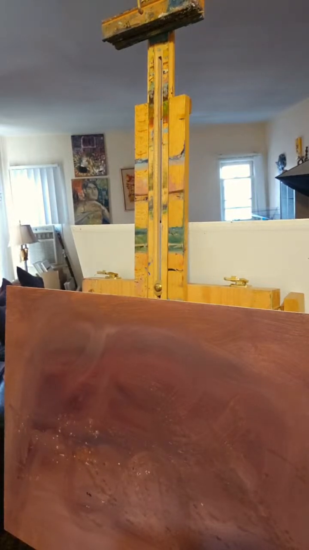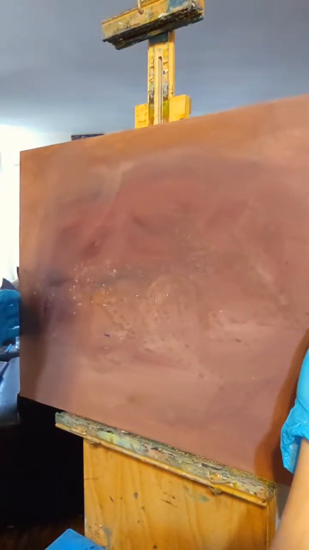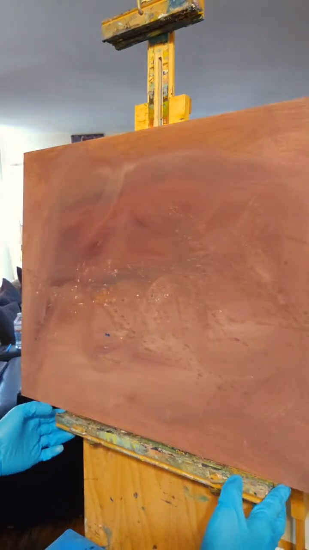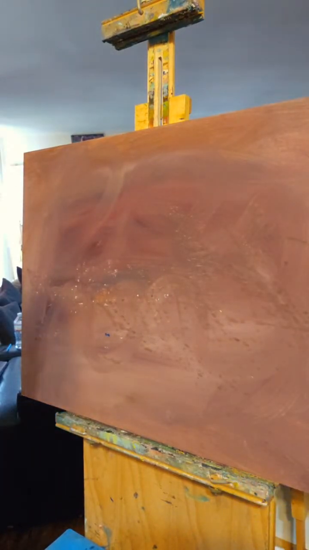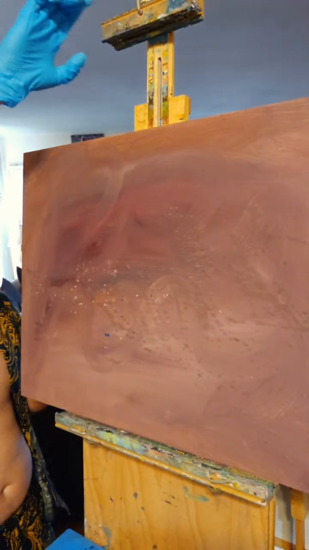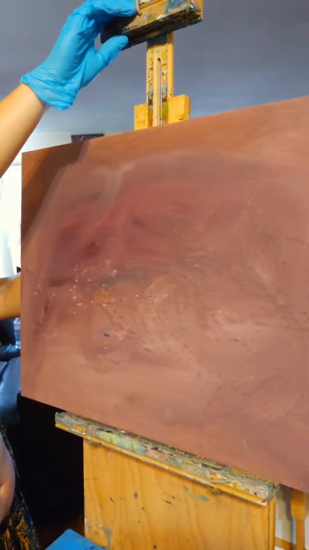So here we go. We got this red. We're going to paint on this one later, this one behind it, but we're going to start with our red version here. And it's going to be a red underpainting, which, you know, could yield all sorts of interesting results.